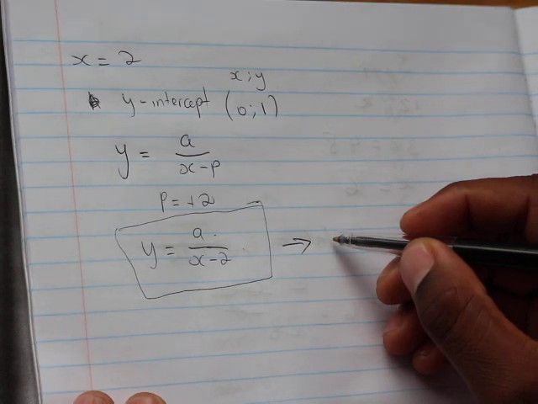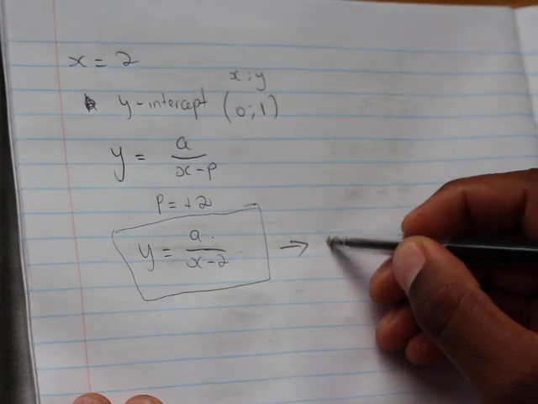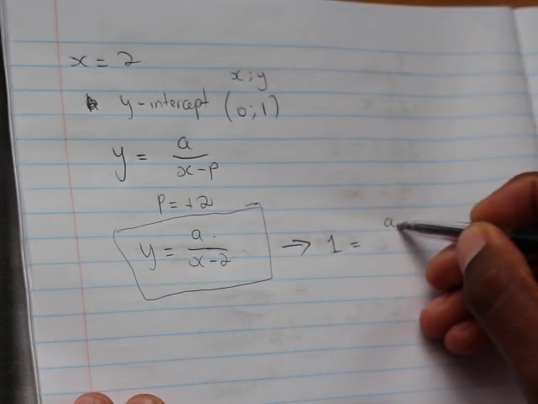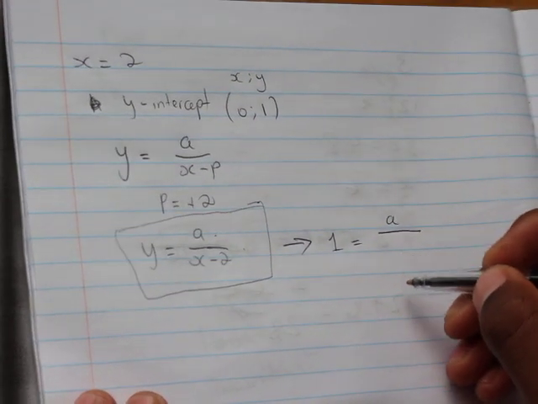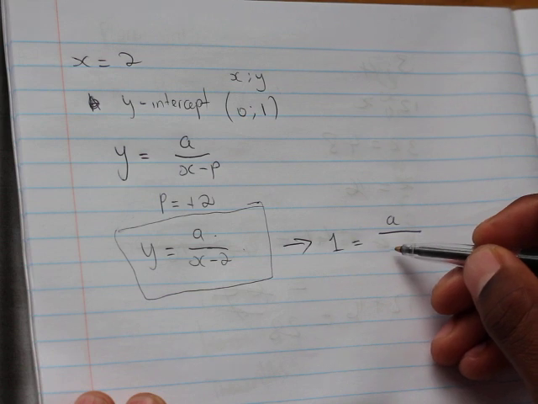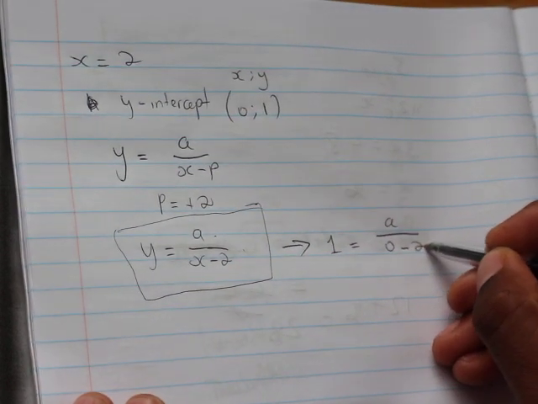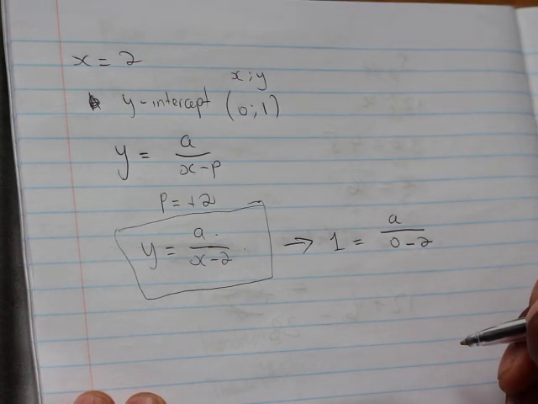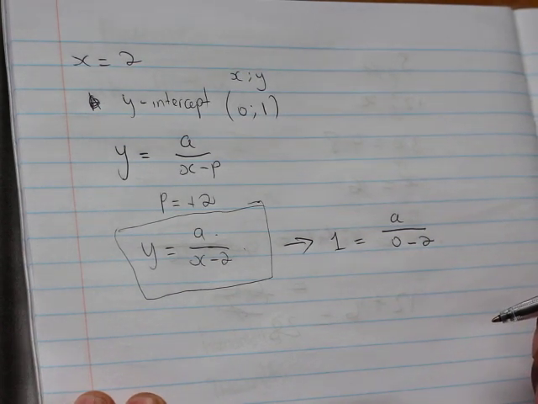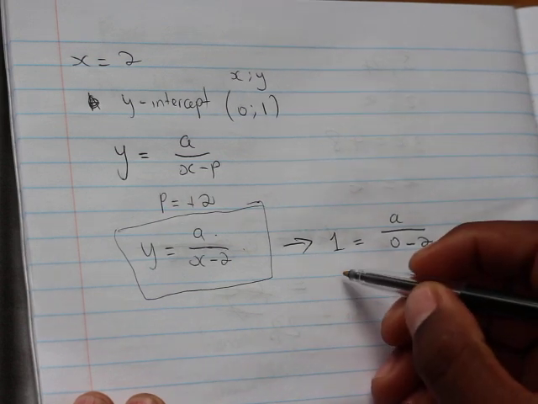On the left we've got y, so we substitute 1, which is equal to a over, in place of the x we plug in the 0, and then minus 2. Now we can cross multiply.